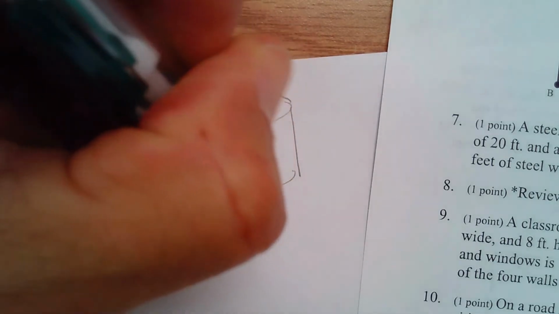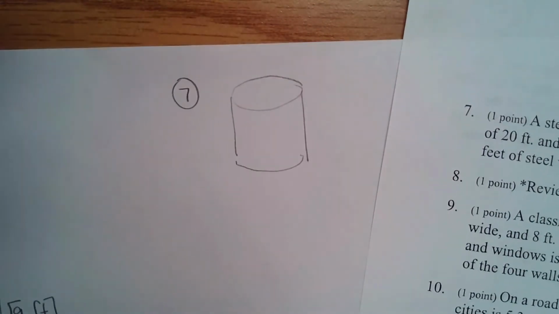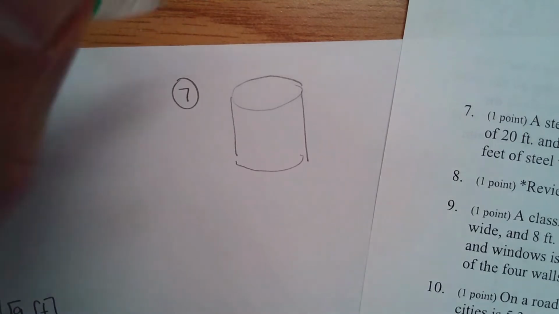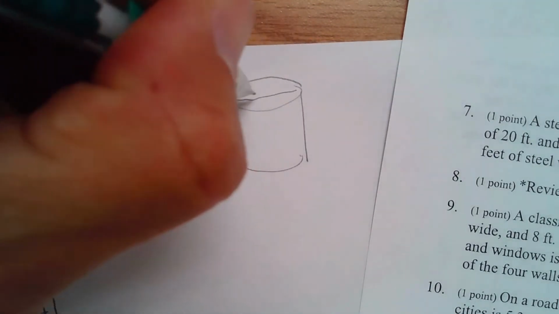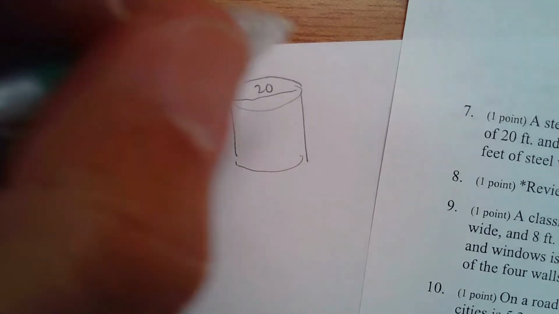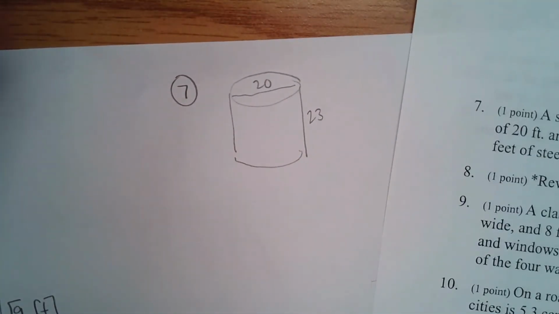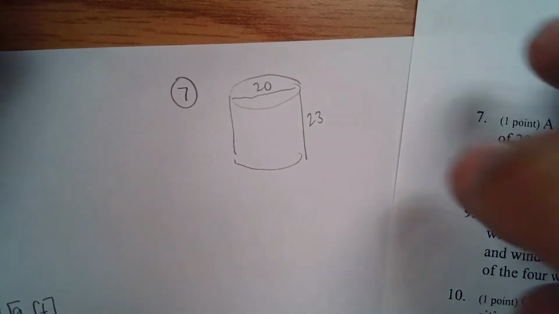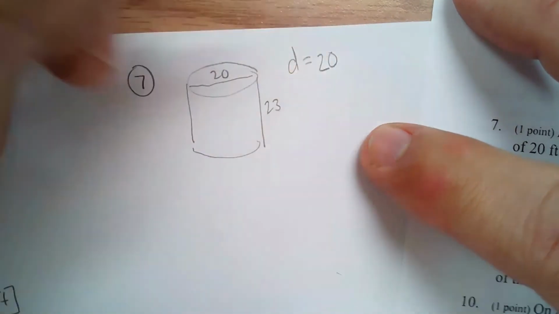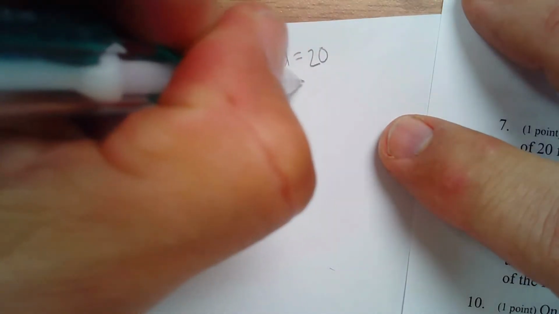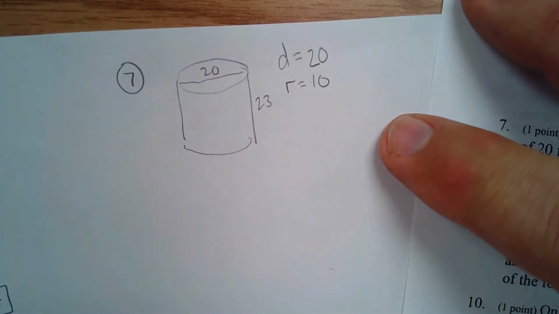If we have this here, okay. The diameter is 20 feet, and this is 23 feet. So we need to know what is the area. If the diameter is 20, we need the radius, which is 10. Okay, we're going to use that.